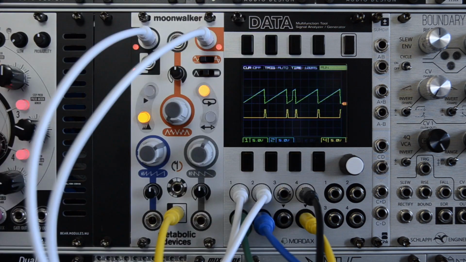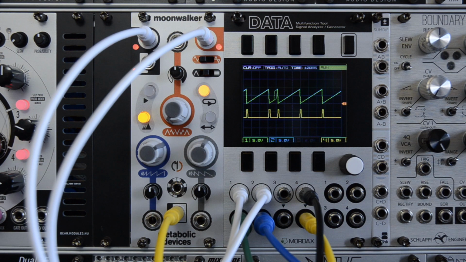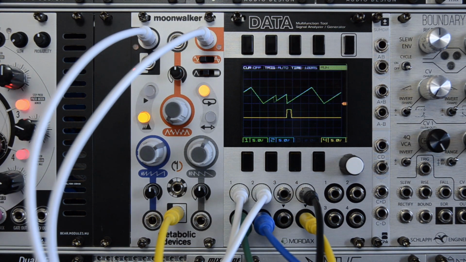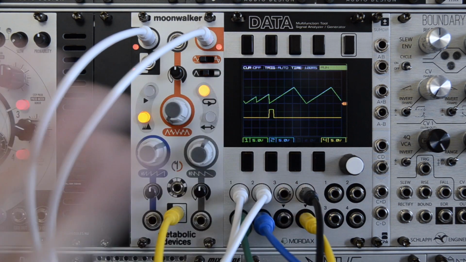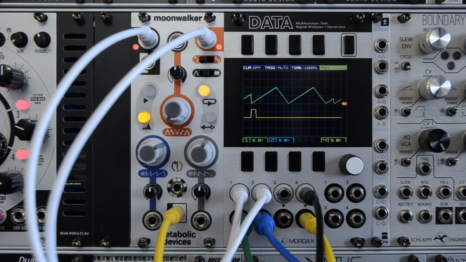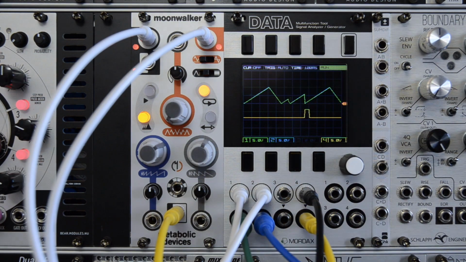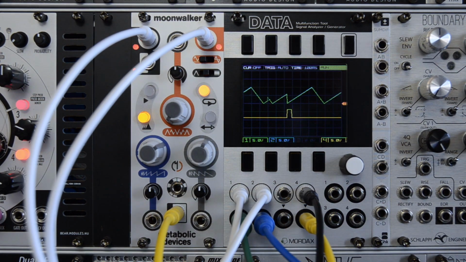Now this clock is rather fast, but if we slow it down, you can create interesting patterns where your LFO kind of syncopates to your beat, but gets synced every once in a while. This can be musically very pleasing.